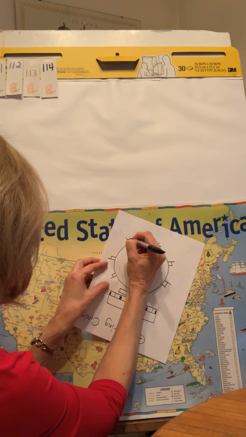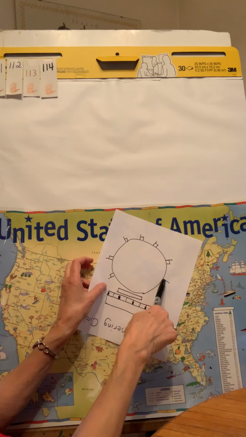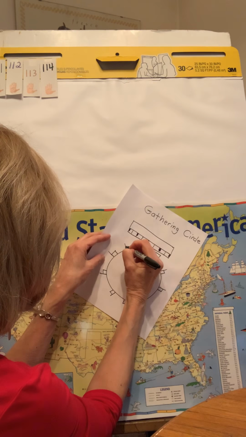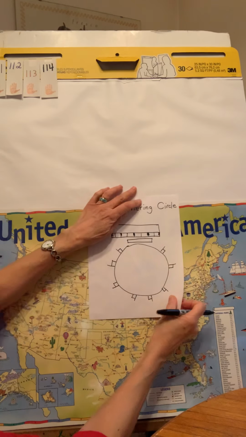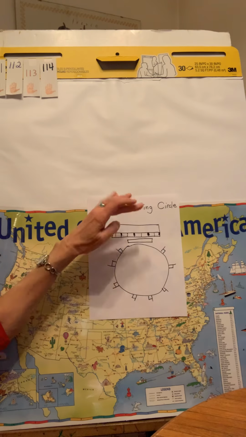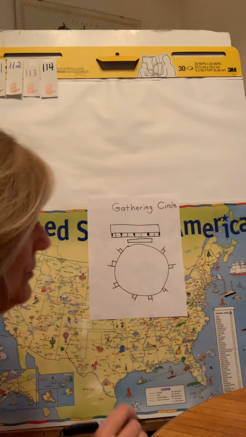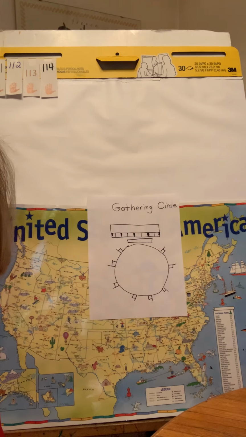Now let's see if I have 8. 1, 2, 3, 4, 5, 6, 7. Ooh, I don't have enough. So I think I'll put one more right over here. And if they're not exactly in the right place, that's okay. So now we have the piano bench, the carpet, and the chairs. And what we do last on a map is we make a legend or a key.